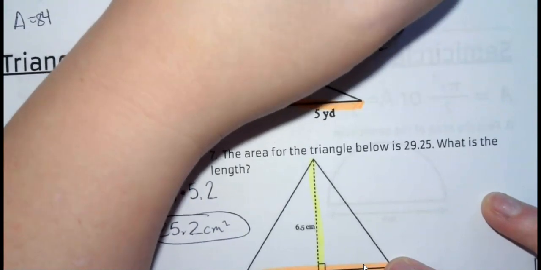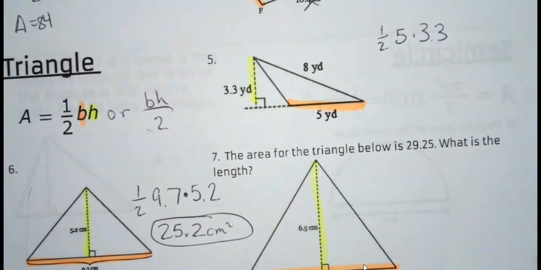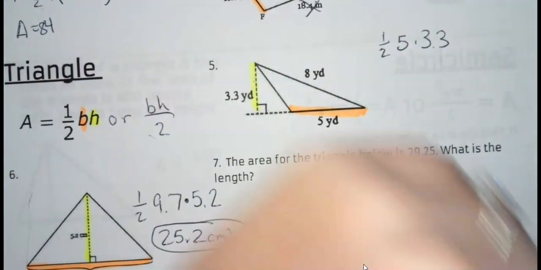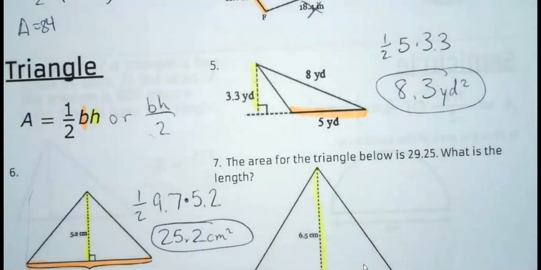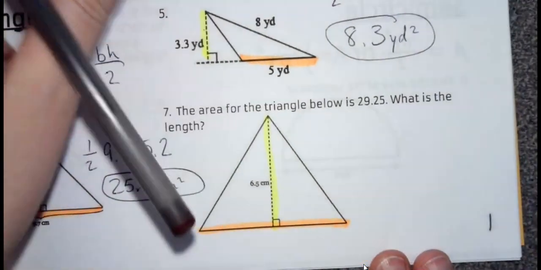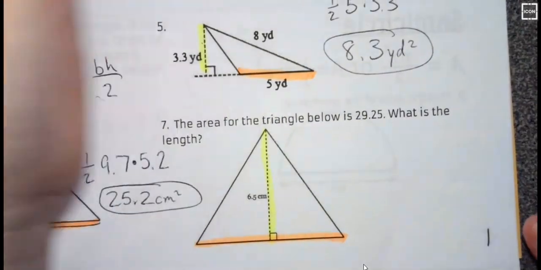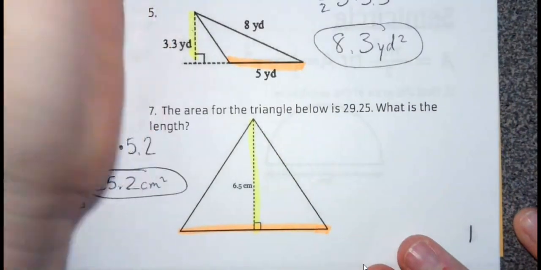So 1/2 times 5 times 3.3. 0.5 times 5 times 3.3, and you're going to get 8.25. But we're going to say 8.3 because in Delta Math, it wants it to the nearest tenth, and I don't want you to accidentally get it wrong and then not know why it's wrong and have to do another problem. Okay, this is working backwards, which we are going to do mainly on Monday, but today we're going to just throw one in because you might see one today on the Delta Math we're doing.